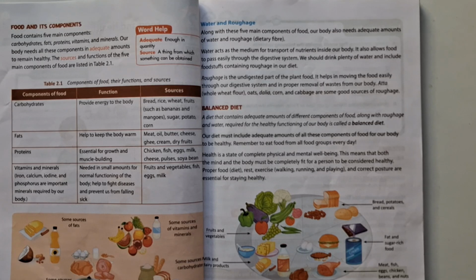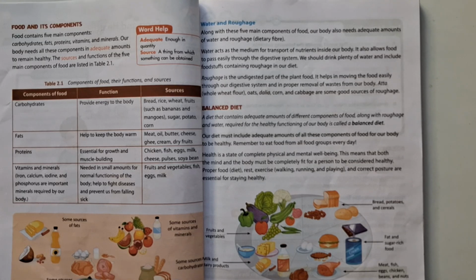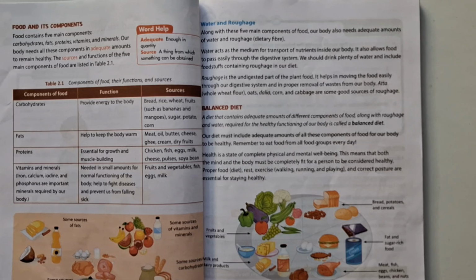Kids, food contains 5 main components. For example, carbohydrates, fats, proteins, vitamins, and minerals. Our body needs all these components in adequate amounts to remain healthy. The sources and function of the 5 main components of food are listed here in a table. You can see here one table.